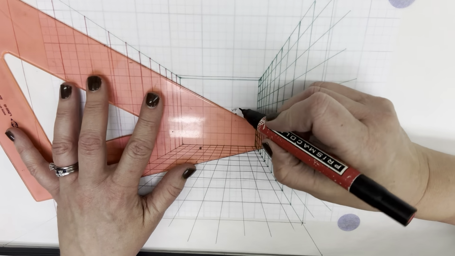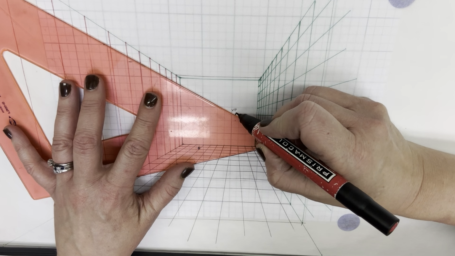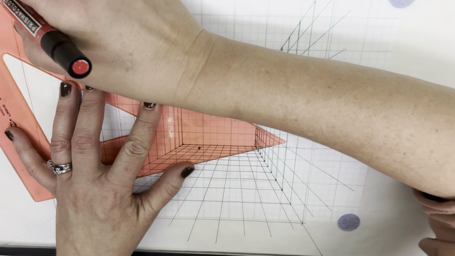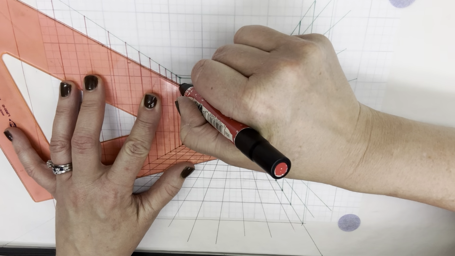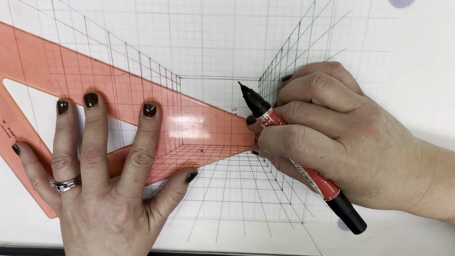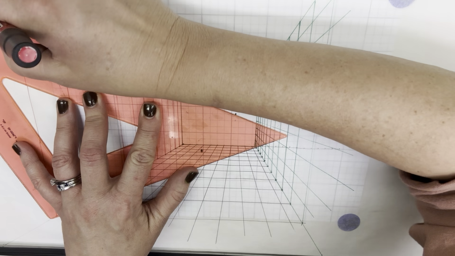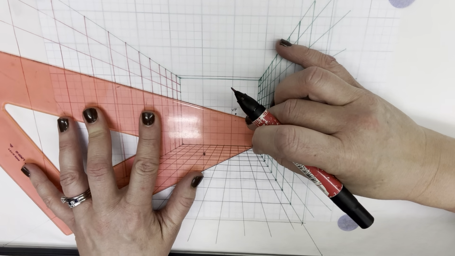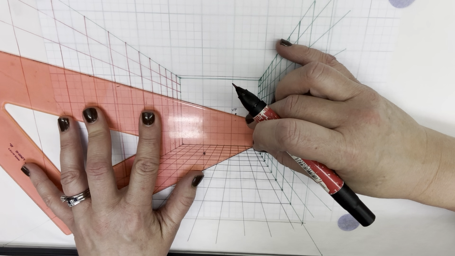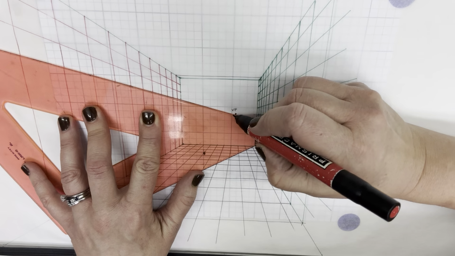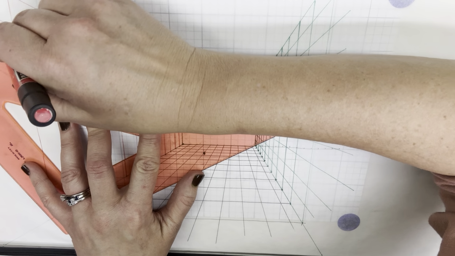So I'm going to do all of my 1 foot marks again, making sure it goes right through the center. Again, I'm pulling my medium rather than pushing it the opposite way. Just pulling it towards me here. Okay, so I've got the VP. And I'll go right to that 1 foot mark over here.